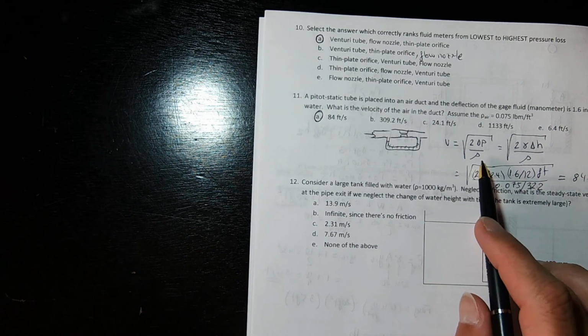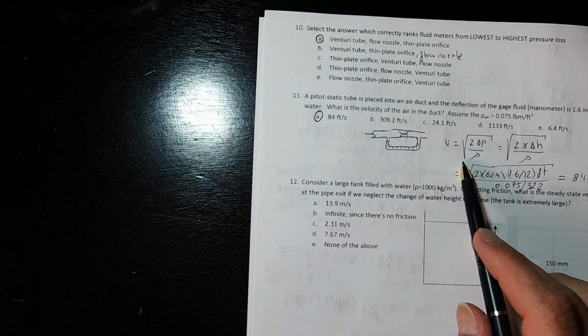You can derive this equation from the Bernoulli equation, or you can just get it from the handouts I gave you. It is in one of them. Okay.